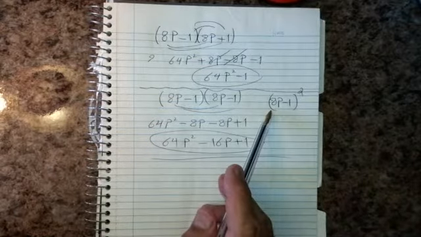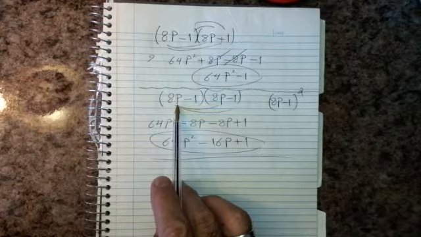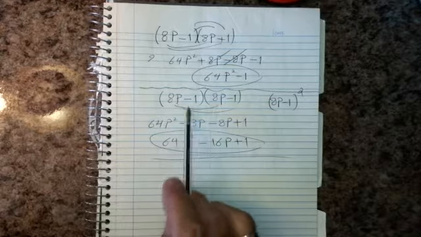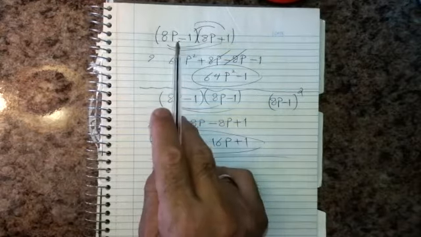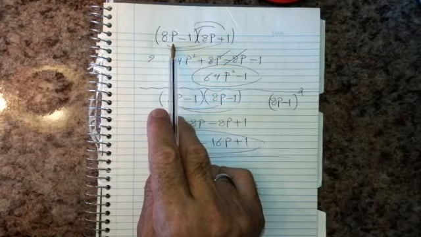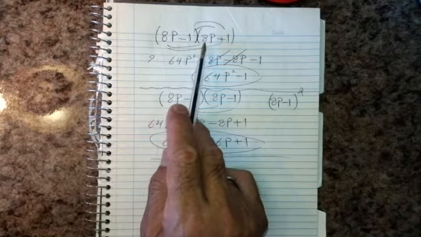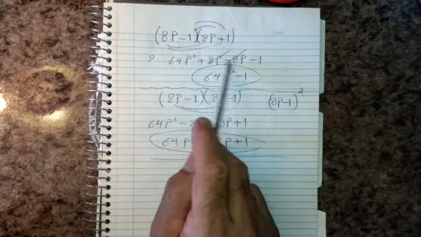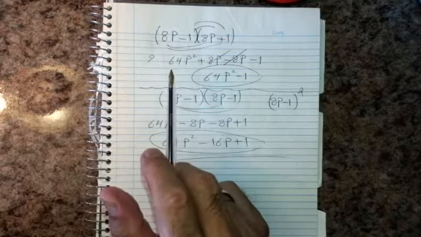This one means you're taking 8p minus 1 and repeating it. But here, you're taking 8p minus 1 and multiplying by the same one with the opposite sign. In that case, the middle term always cancels.